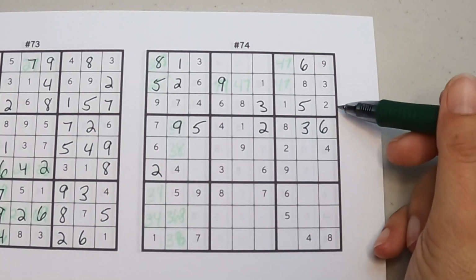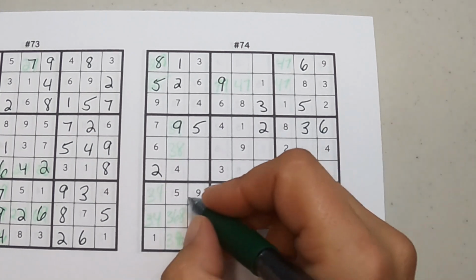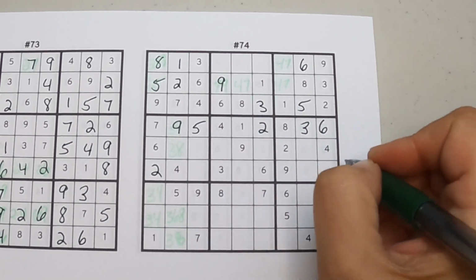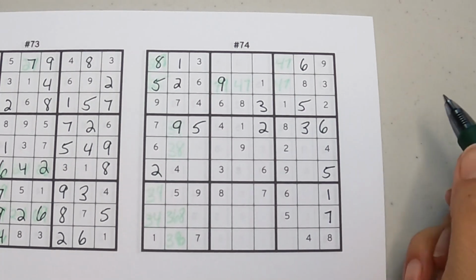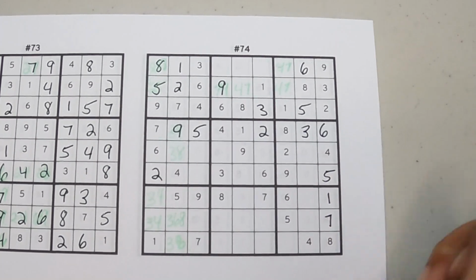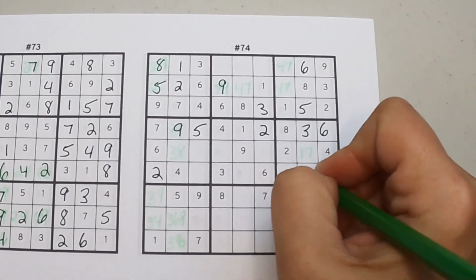For this column, we're missing 1, 5, and 7. We've got 5 and 7 here, so this is our 1. 5 here makes this our 7, 5. For this box now, we're missing 1 and 7, and I don't see any help. So 1, 7, 1, 7.